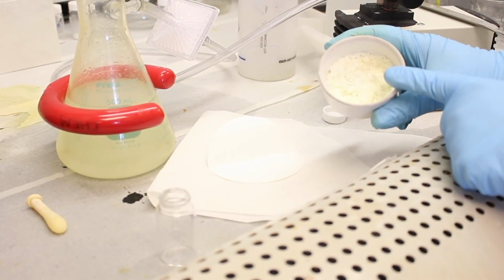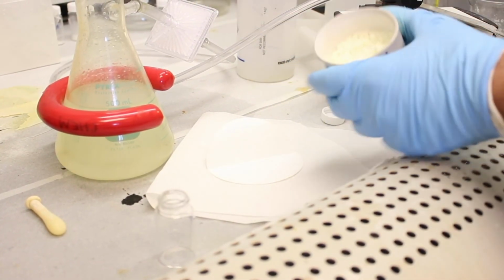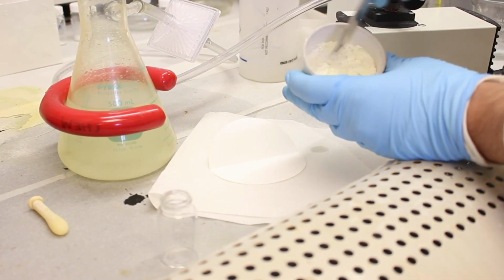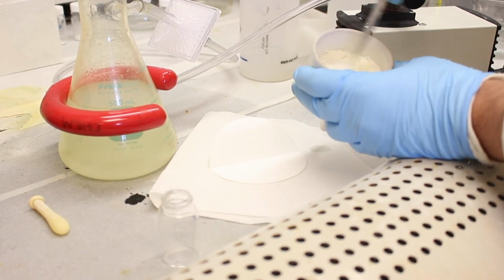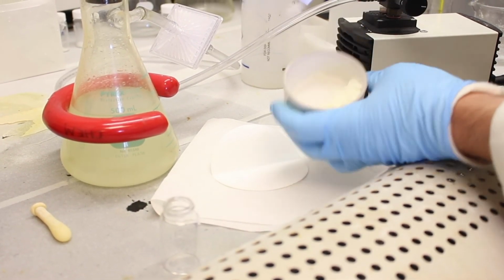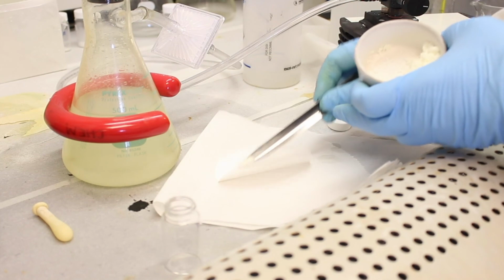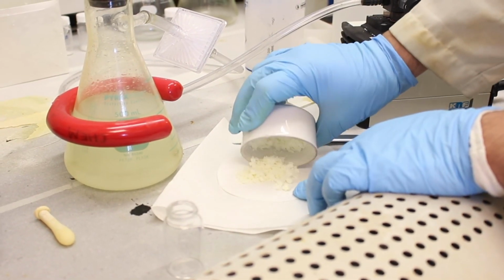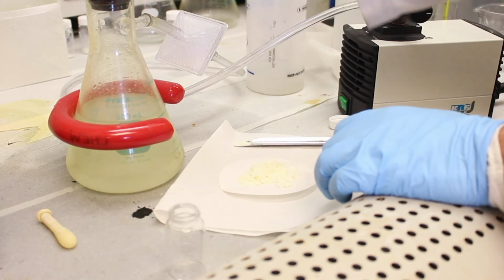So we've got our solid here, which has been drying on the filter for a little bit. Now we're going to try to get it out. It's a nice fluffy off-white powder. So hopefully we'll get a big yield here. That part's a little pasty. That's okay. Okay, so we can just take that.